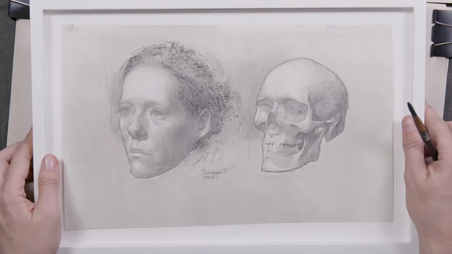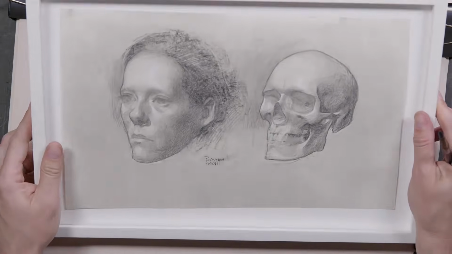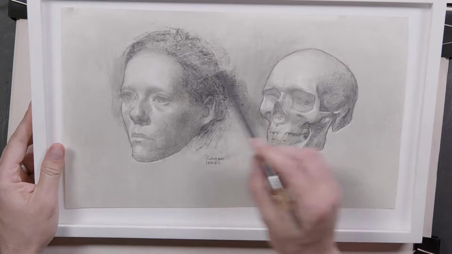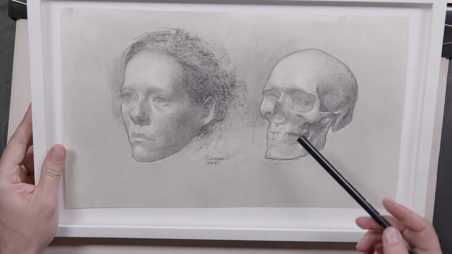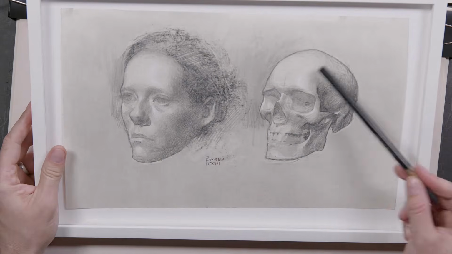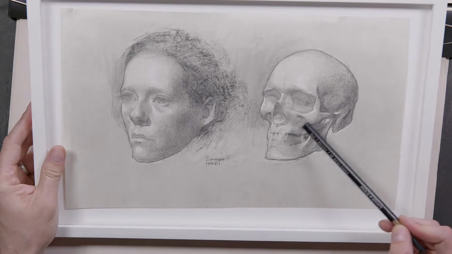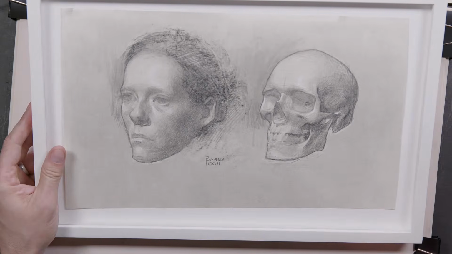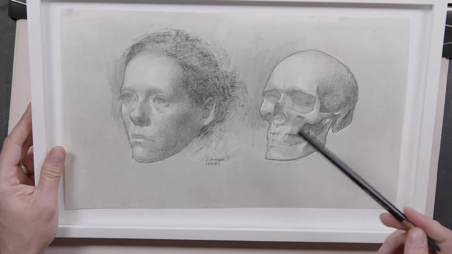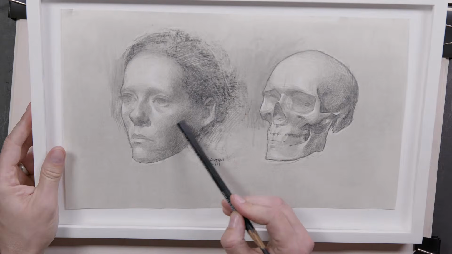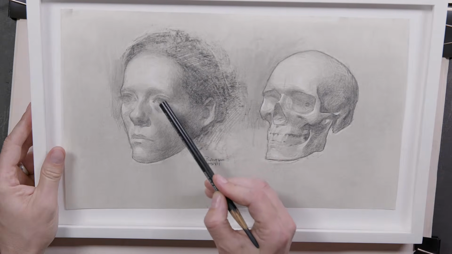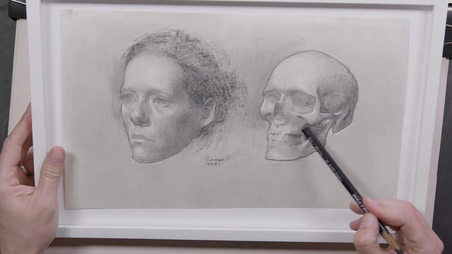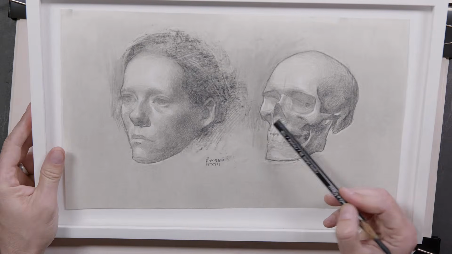There you go. He did a demo, I guess, for some class, showing how the forms under the skin show through in a very subtle way, which is kind of what I was just showing here, but without shading. Like the cheekbone in here, the brow ridge here, all of these forms are just poking through, right?